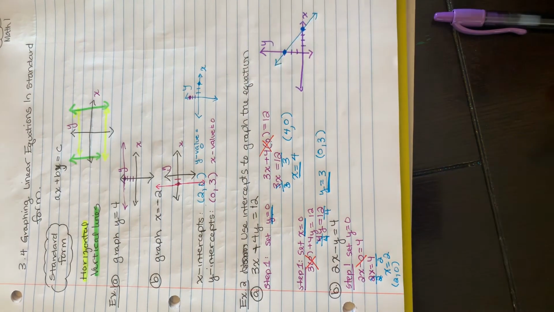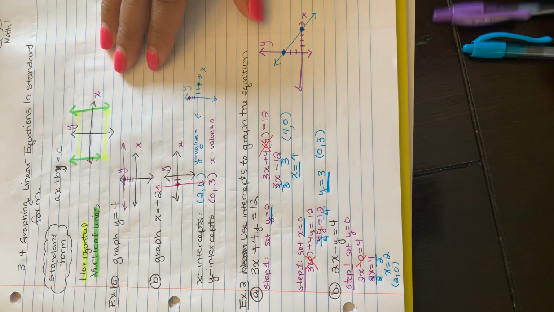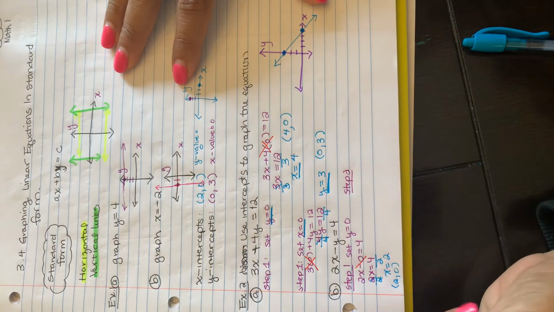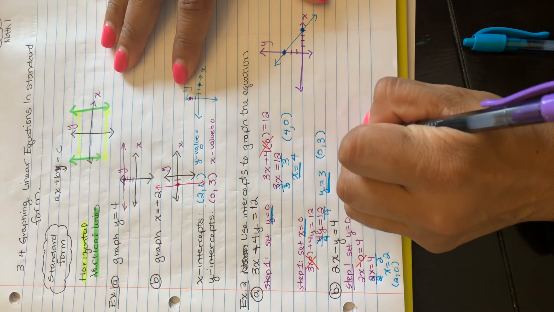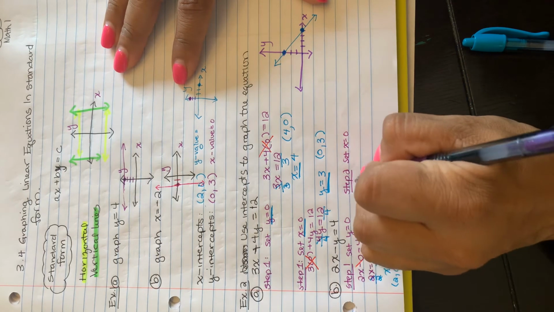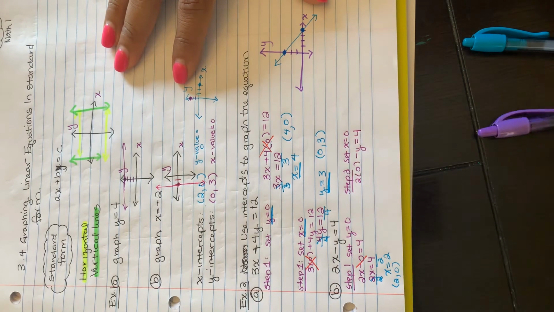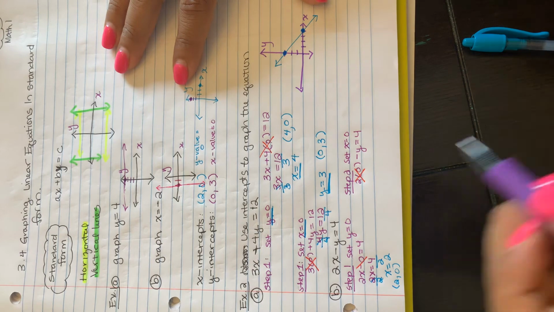Remember, x comes before y. Okay, please do not put 0, comma 2. All right, step 2. Set x equal to 0. And so 2 times 0 minus y equals 4. And again, notice how anything multiplied by 0 is 0.